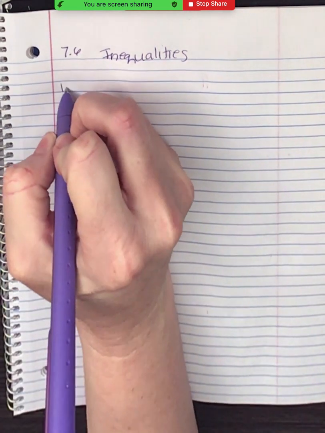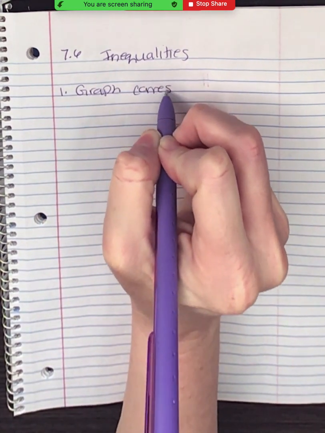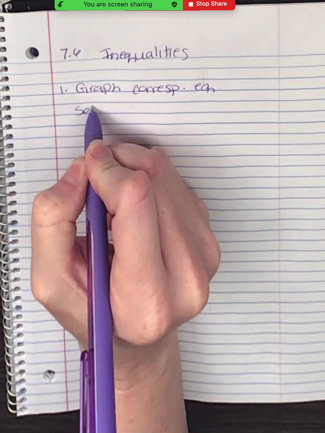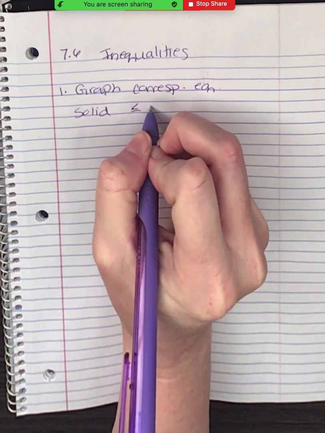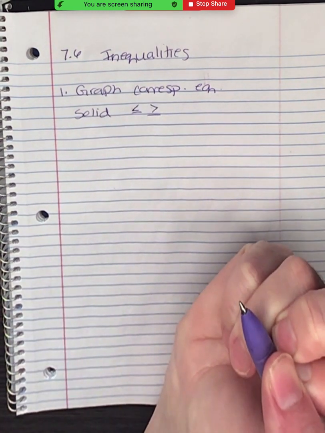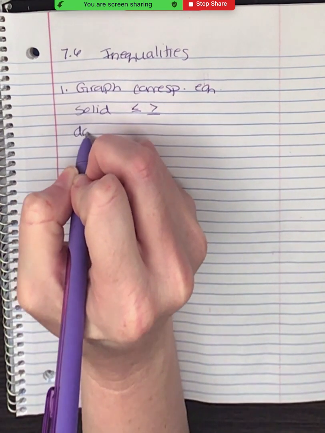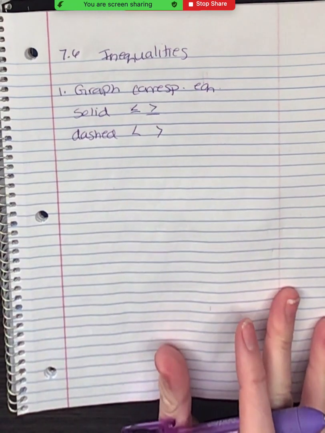So in order to graph a linear inequality, remember, you first graph the corresponding equation, okay? And then it's a solid line if the inequality is less than or equal to or greater than or equal to, and it's a dashed line for just less than or just greater than, okay?